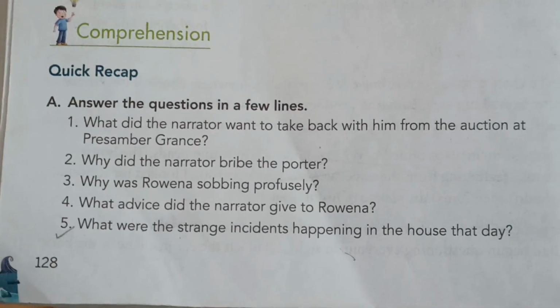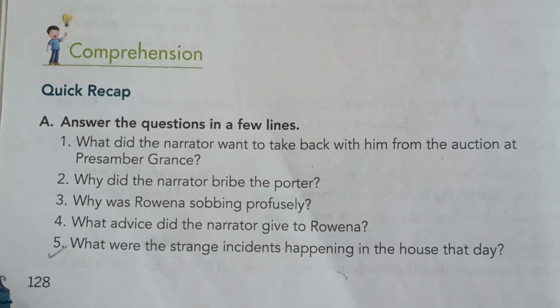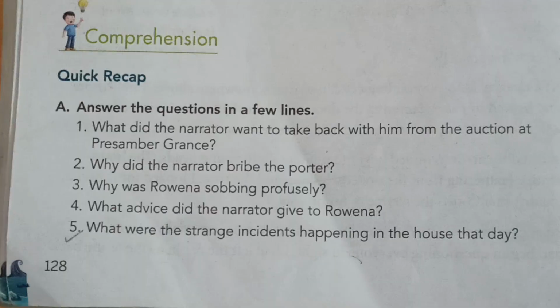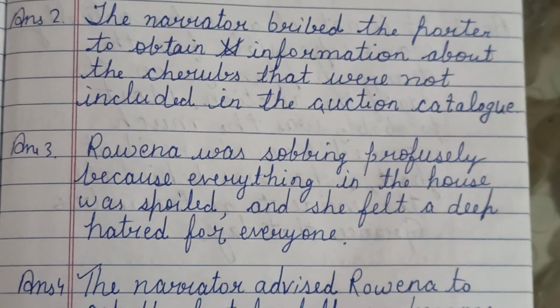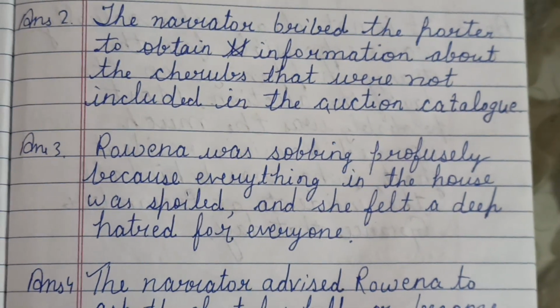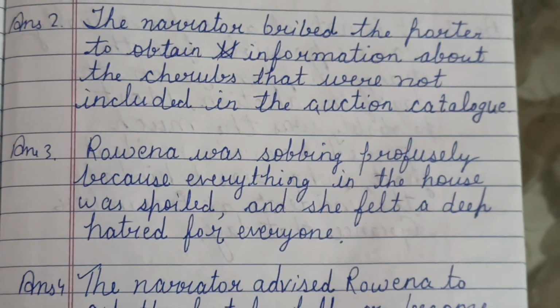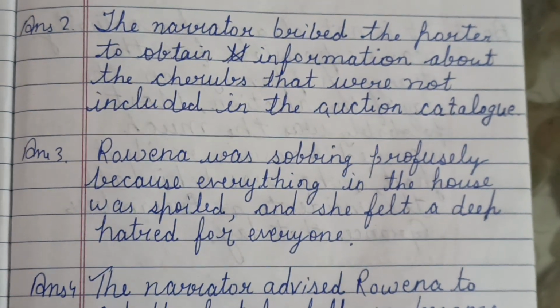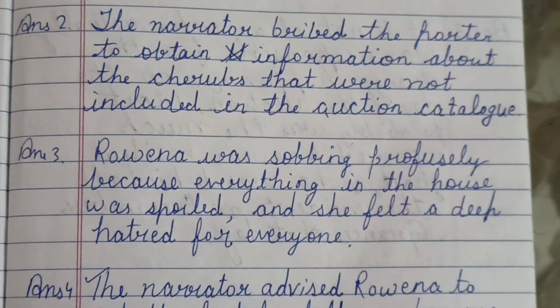Question number 3. Why was Rowena sobbing profusely? Answer. Rowena was sobbing profusely because everything in the house was spoilt and she felt a deep hatred for everyone.